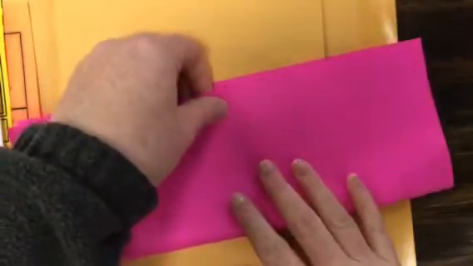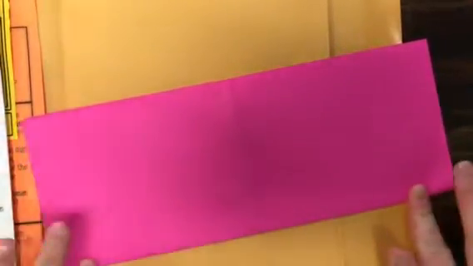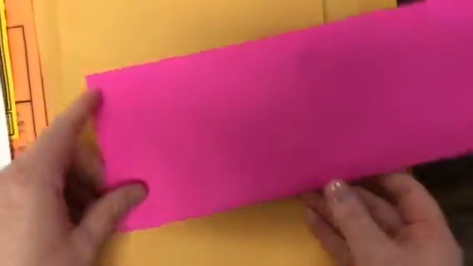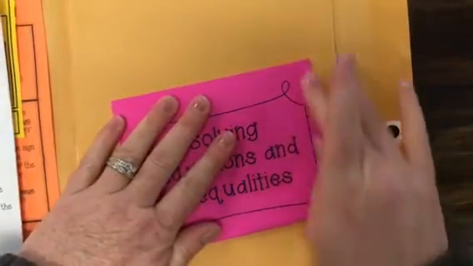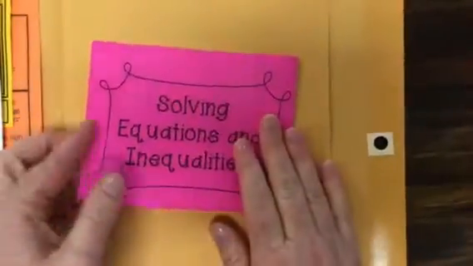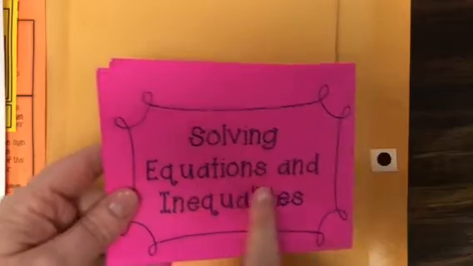Ooh, okay, we need to fold it in half first. I need to fold it in half up first. Excuse me, I was wrong. So right here, fold it up like this, covering that. And then fold it over, so this is on the top. It should open this way and then down. On the front, it should be solving equations and inequalities.